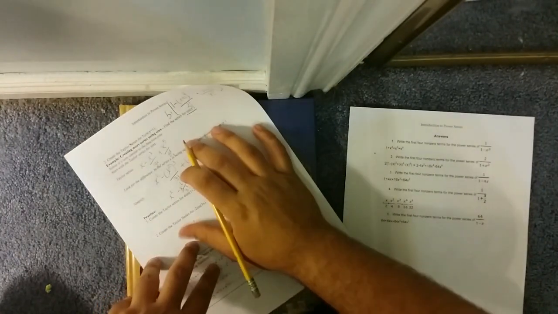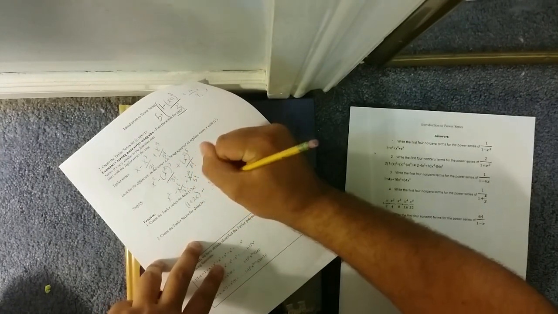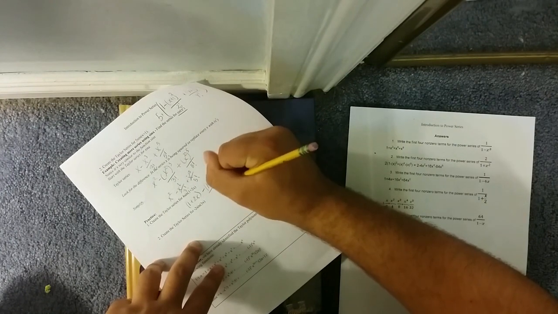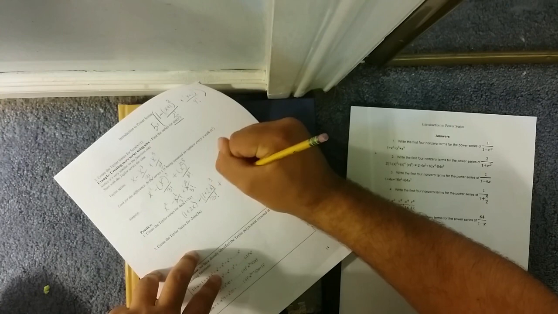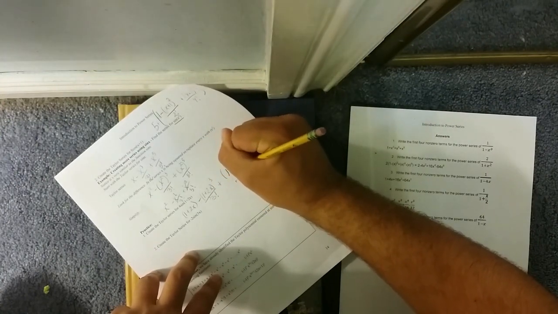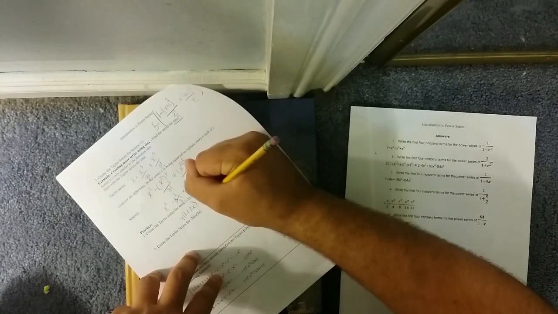So sine of 1 plus 2x times 4. I'm just going to simply show you this. We already know what sine is, so that's going to be 1 plus 2x minus 1 plus 2x cubed over 3 factorial plus 1 plus 2x to the 5 over 5 factorial, and simply multiply all of these by 4.